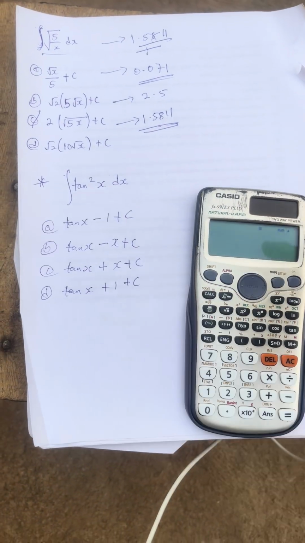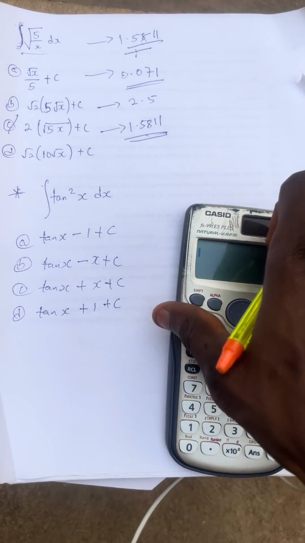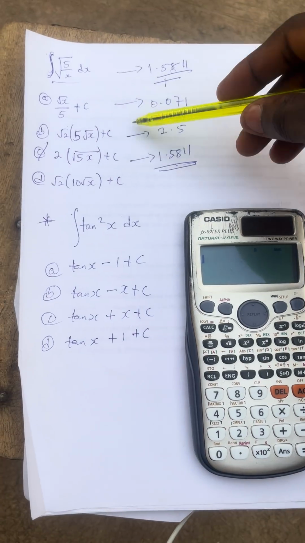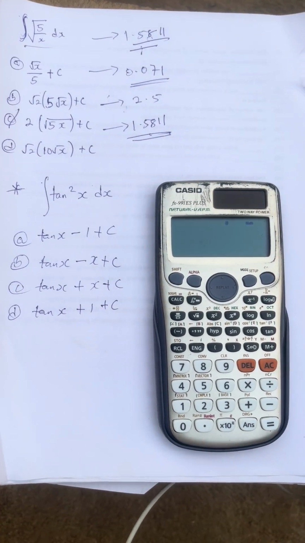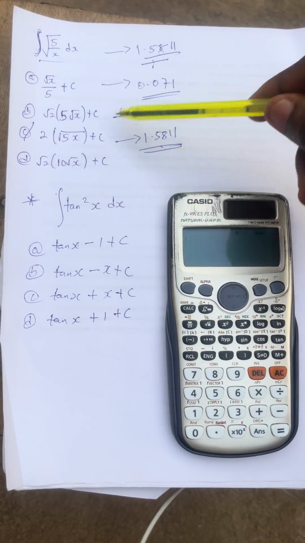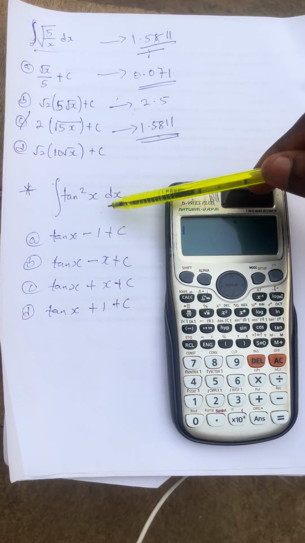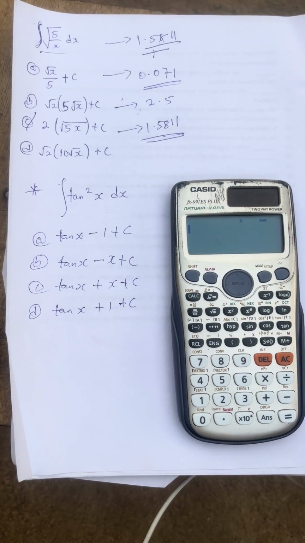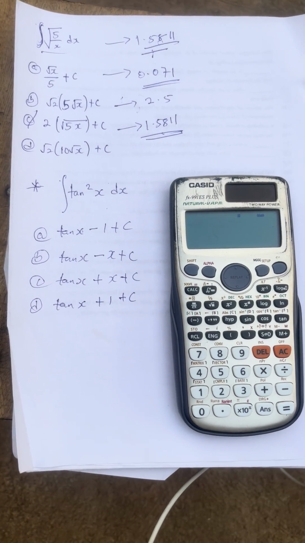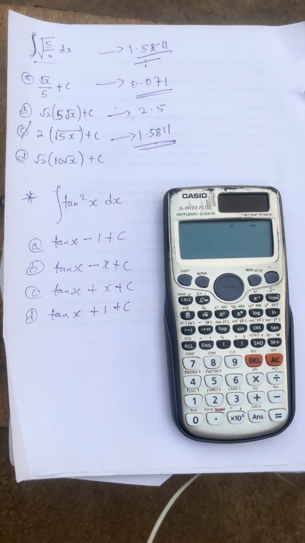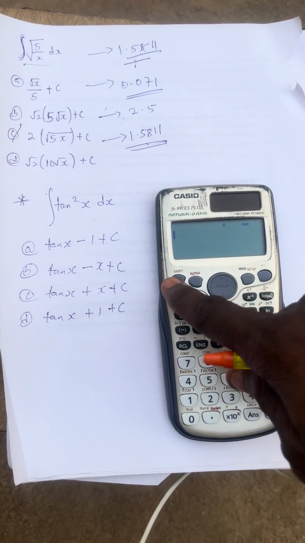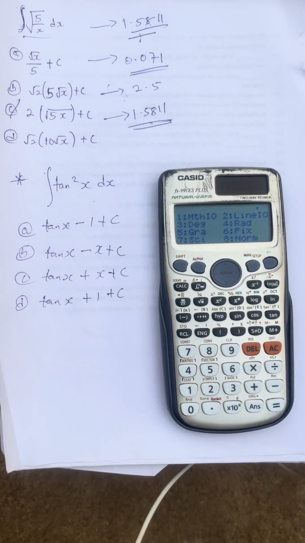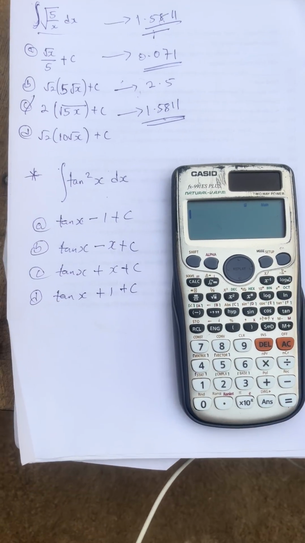Now if you check this question very well, we are going to follow the same process we used here. But the only difference is that this question contains tan. And I told you if it contains tan, sine, etc., you have to take your calculator to radian. So press shift mode. When you press shift mode, it gives you something like this, and radian is number 4. So press 4.